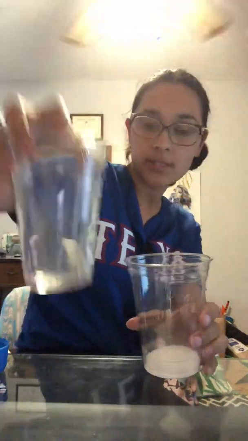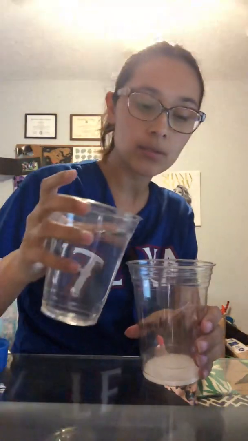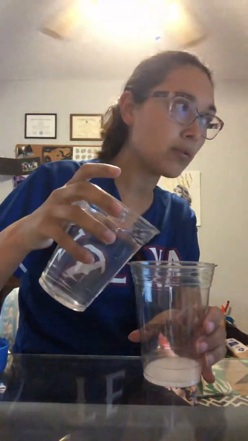So this one is also white. This one looks more like sugar crystals. White sugar crystals, that's what I would say. Okay, so we're going to mix this with water. So now we're on the second box next to magnesium sulfate.